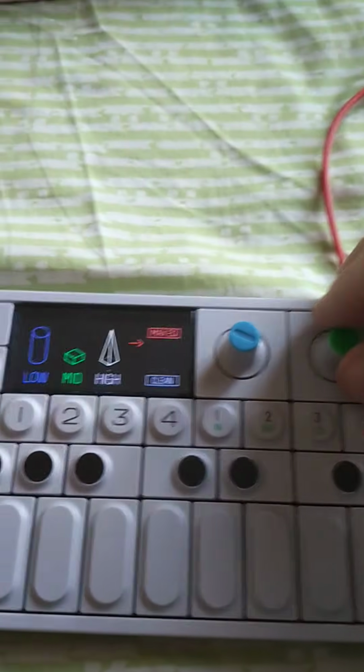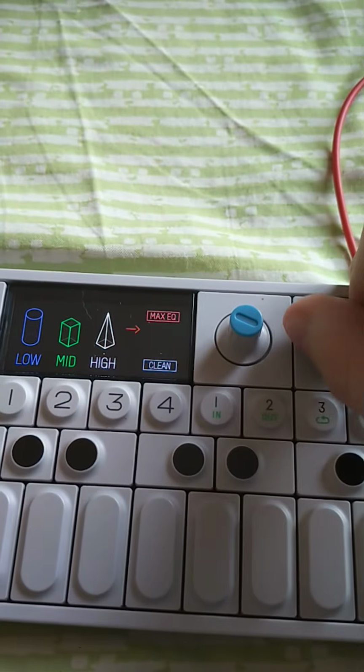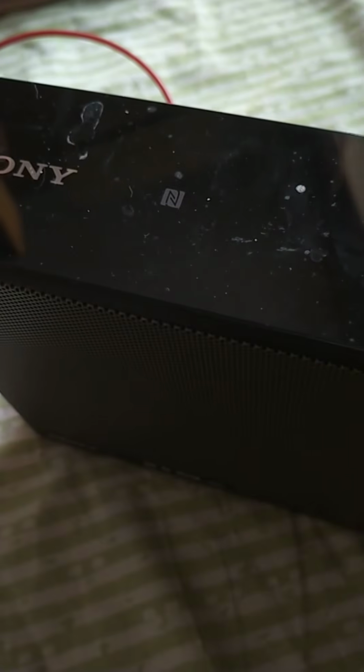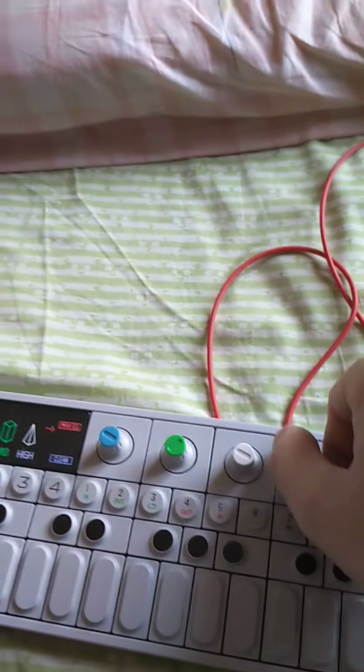It's quite nice. Keeps the highs high, so like the reverb on the drums sounds really good. Turn that up. Turn the highs down. Turn it up. Let's do master EQ down. Master EQ up.